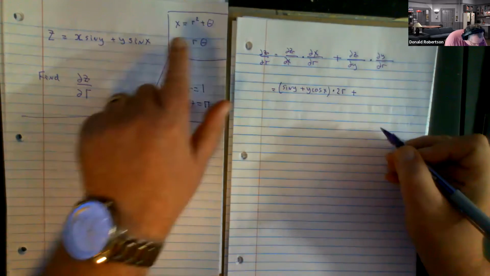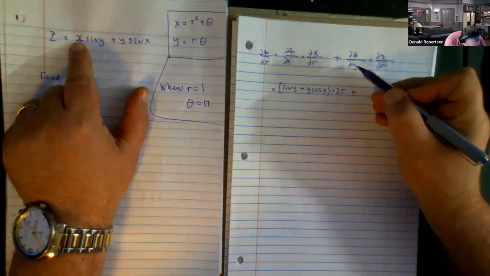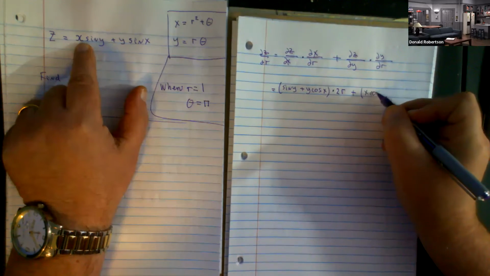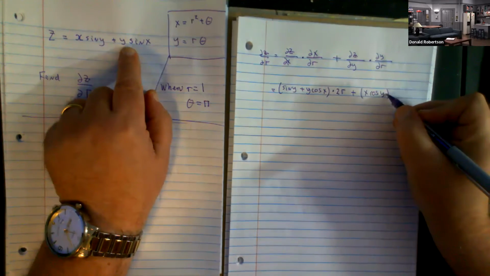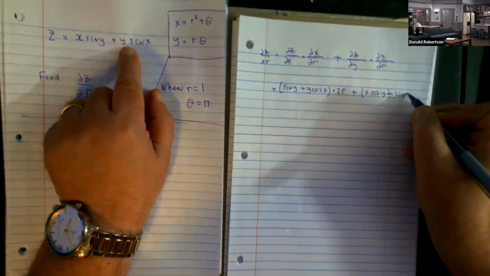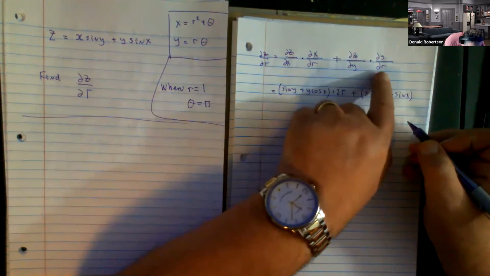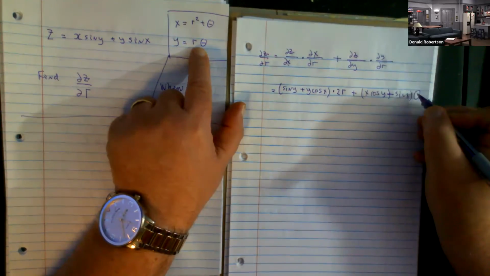Then you go on and you go back to here, but now you do the derivative of z with respect to y. So this guy gets you x cosine y, plus sine x. It's a funny plus. And then you finish with the derivative of this guy with respect to r, which is here.